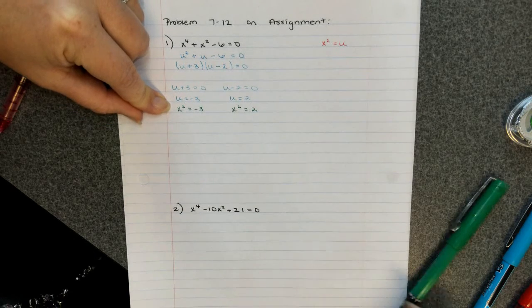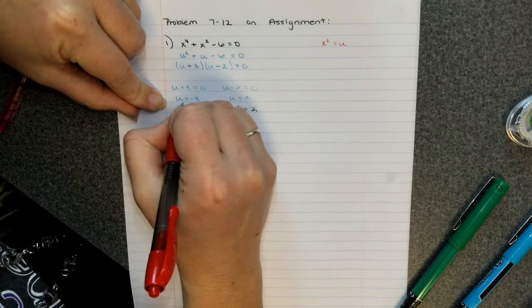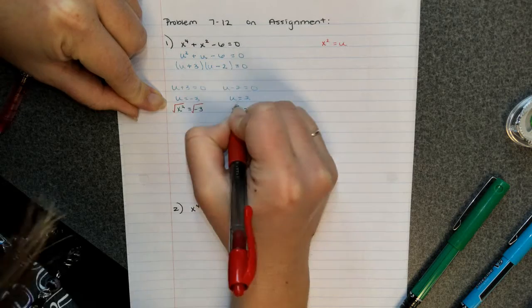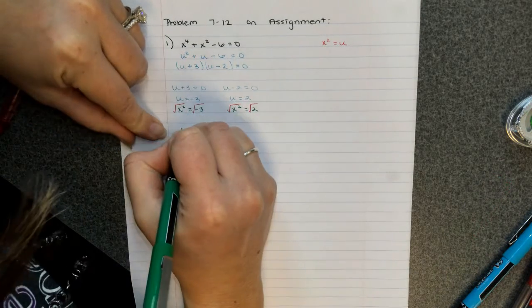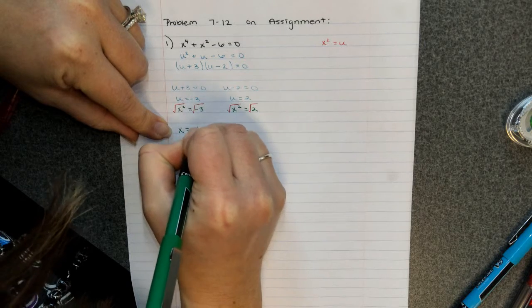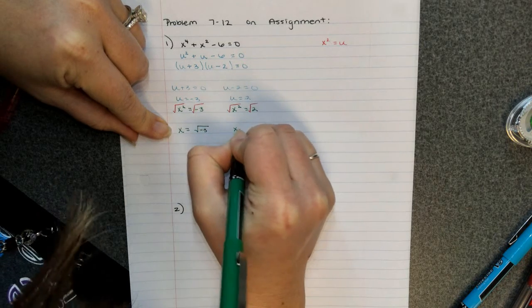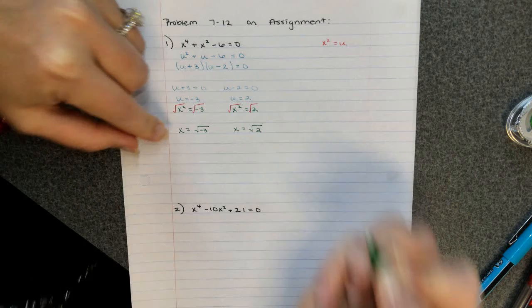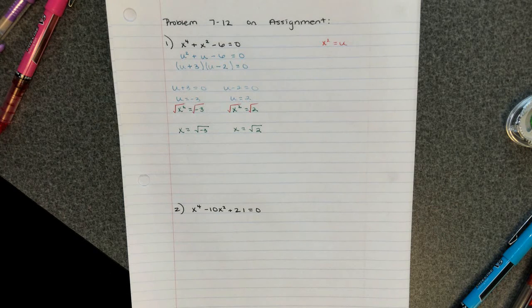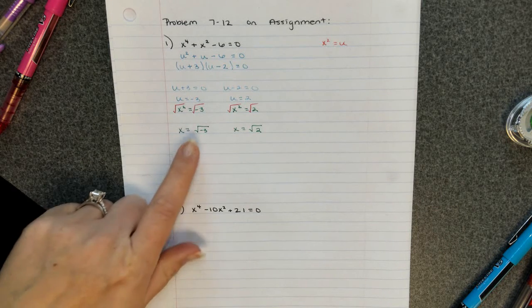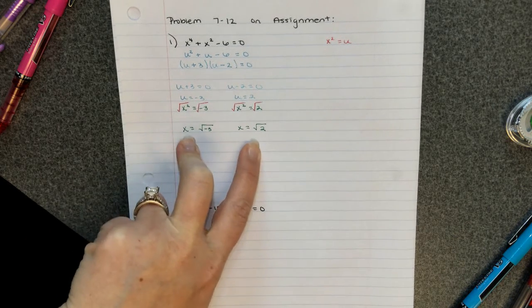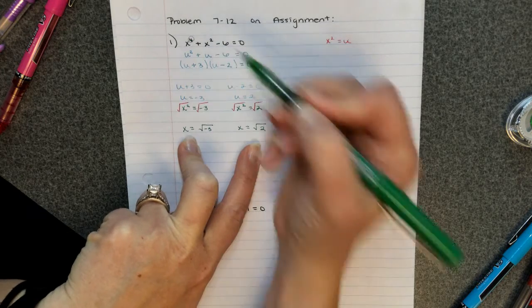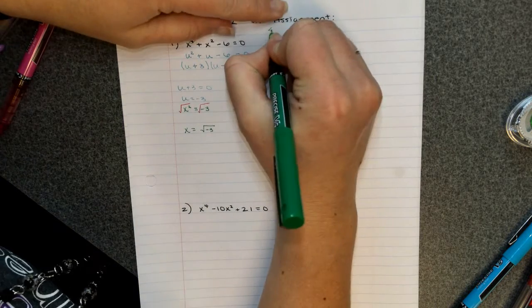From there, we can square root both sides. Now this is the part that is tricky because a lot of times people will tell me that x is equal to the square root of negative 3 or x is equal to the square root of 2, and they want to say they're done. There's a couple things wrong with this right now. The first one being you can't have a negative underneath the radical. The second one being you would only have 2 solutions, and you're supposed to have 4 solutions.